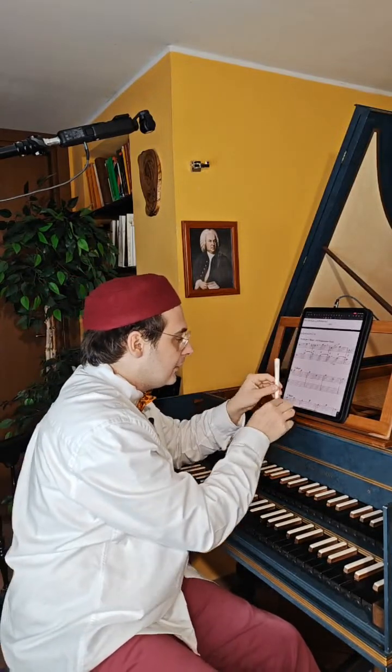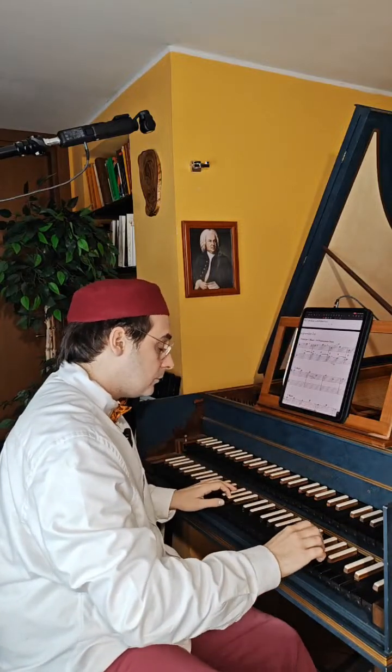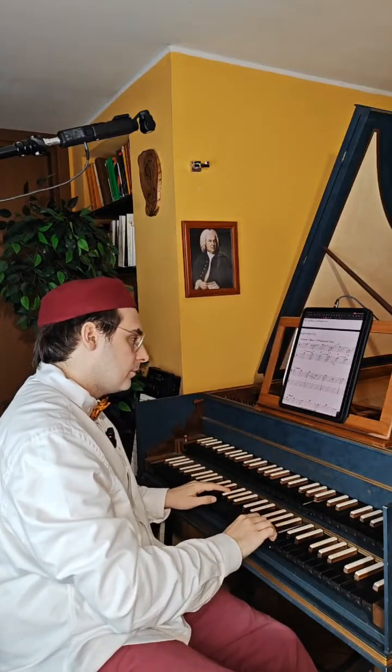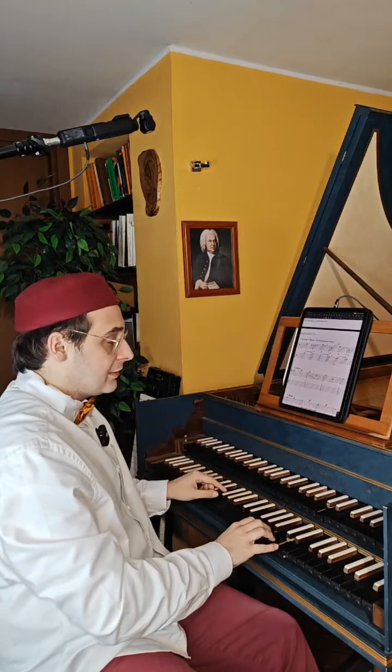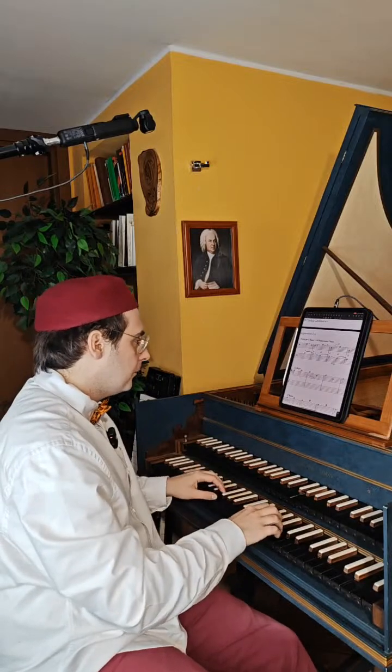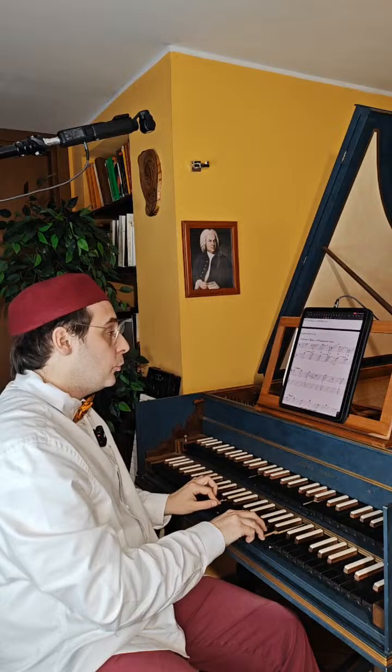And when we have the other setting, for example, here with the descending fifth within the bar, instead of doing this, we have to move down. Let's see if it works.